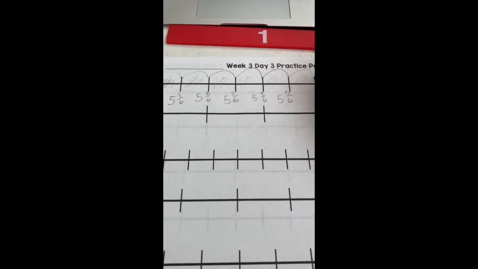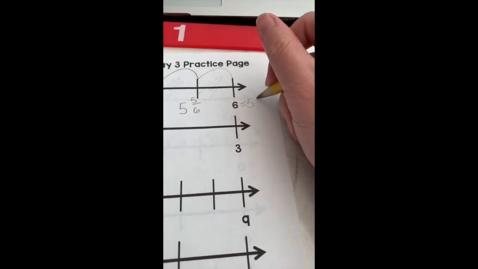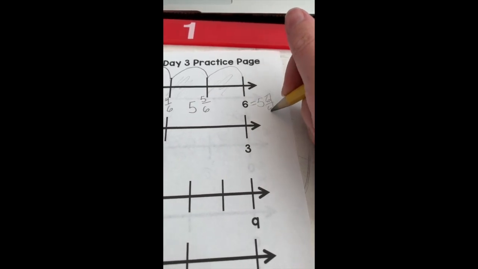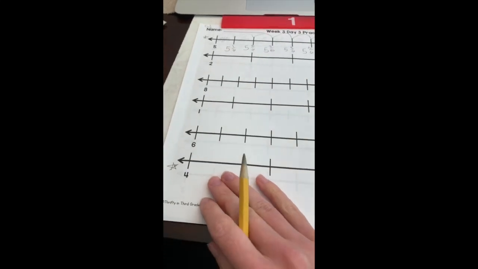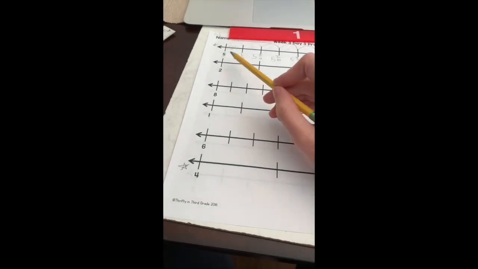And if we come here, we have 6 wholes, or another way we could say it, 6 wholes is the same as saying 5 wholes and 6 sixths, because we know that 6 sixths is 1. So we have 6. We're going to do one more together, this last one. But when you do these, remember you're labeling your number line, but you're also including that whole number with you.